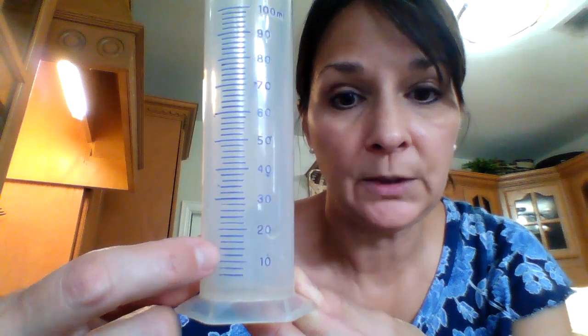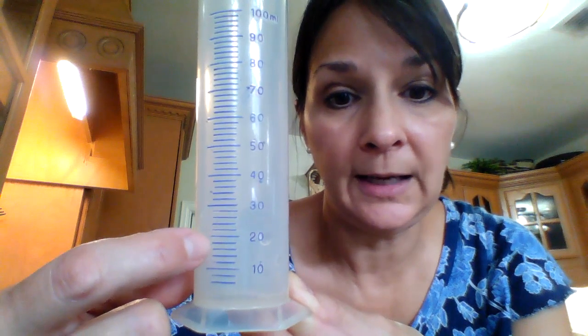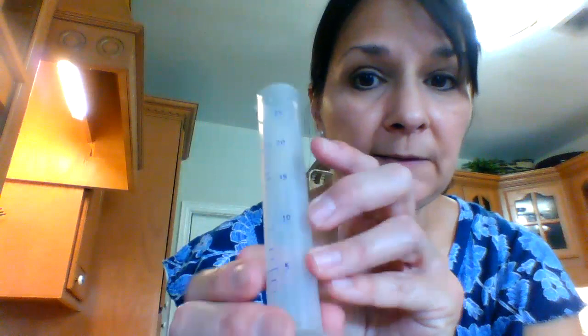Now let's test that. So 10, 12, 14, 16, 18, 20. Okay, so we know that in this graduated cylinder, we're counting by twos. Okay, I have another graduated cylinder here. Let's see if this one counts the same.